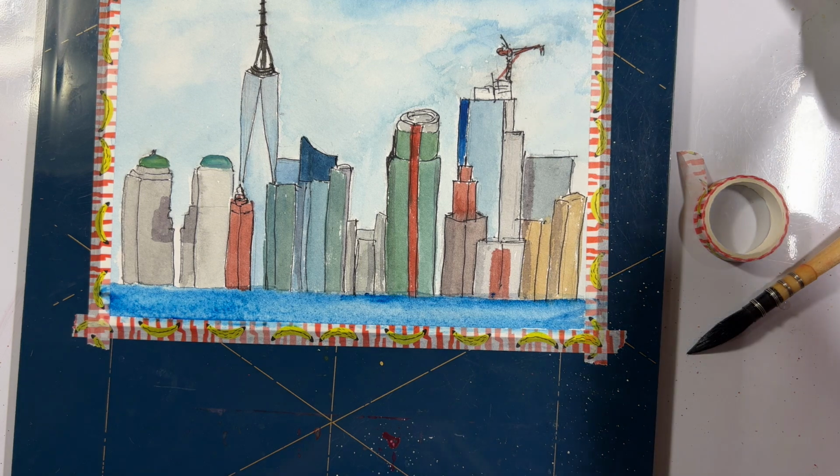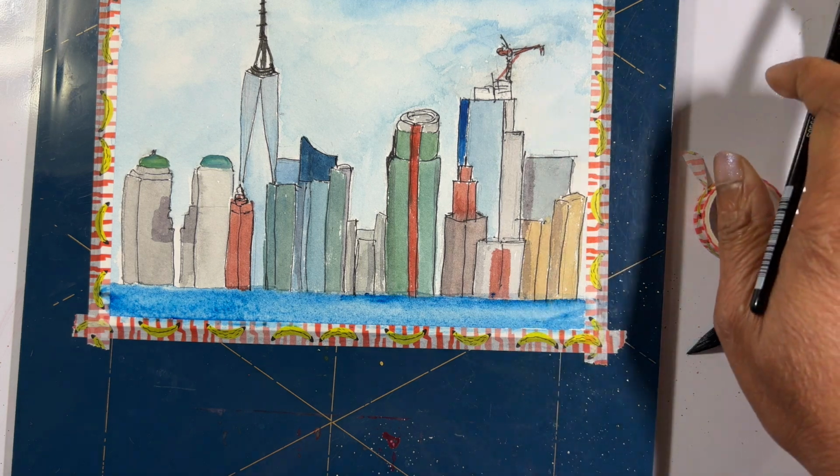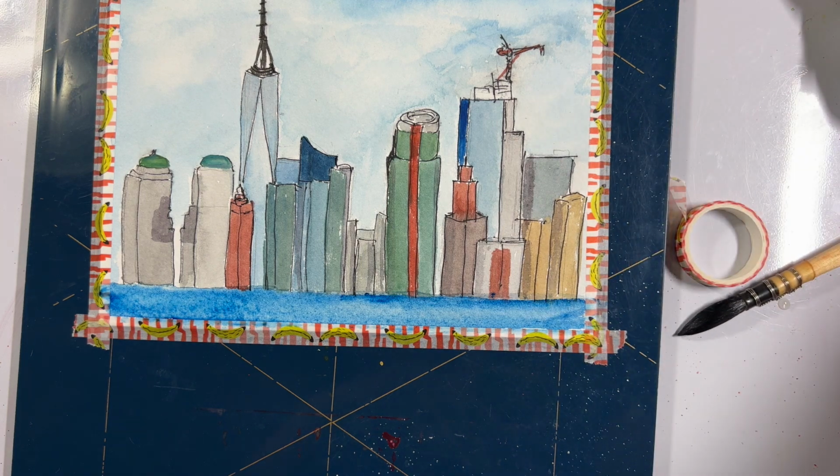Alright, I'm going to draw the windows with a white gel pen.